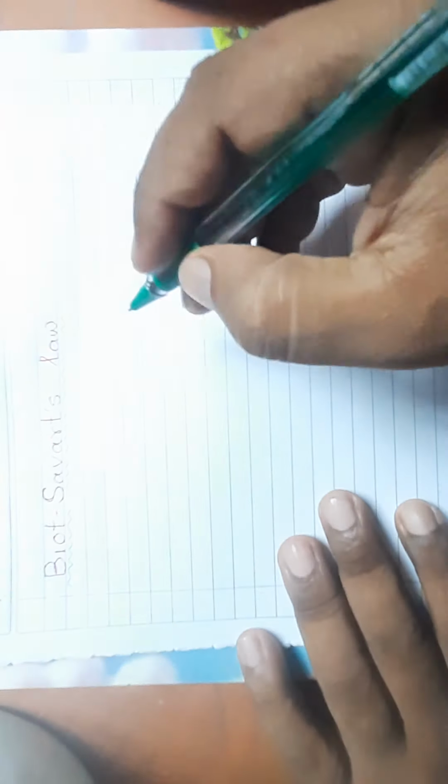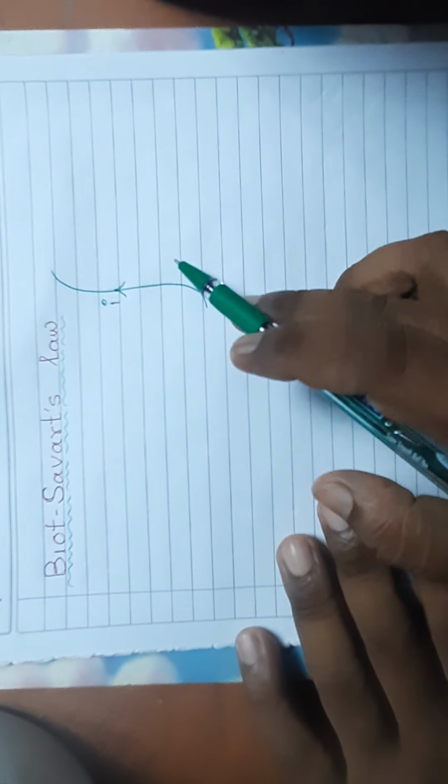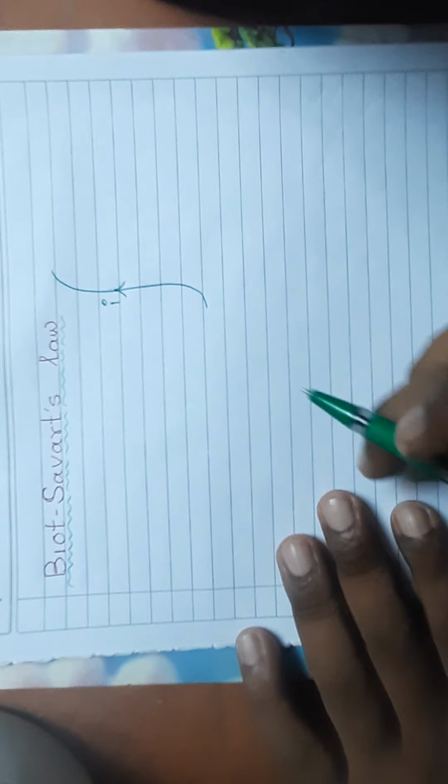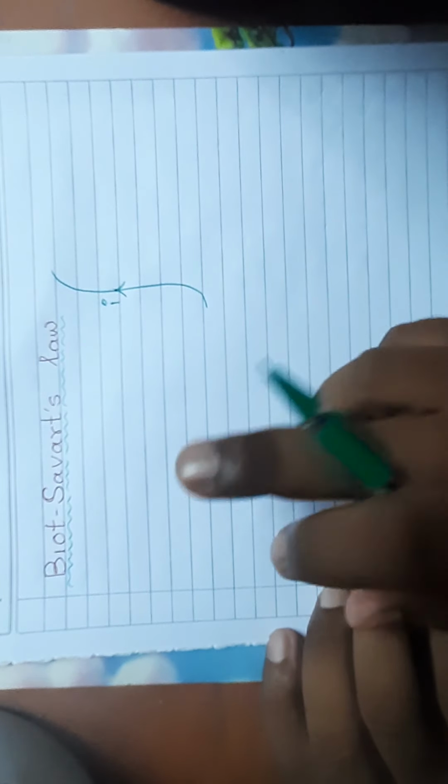Hello students, in this video I will discuss Biot-Savart's law. As we know, when current passes through a conductor, suppose this is a conductor and current is passing through it, a magnetic field is produced in its surrounding. This we have learned from Orsted's experiment already.